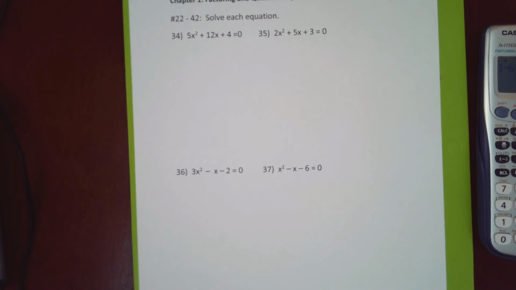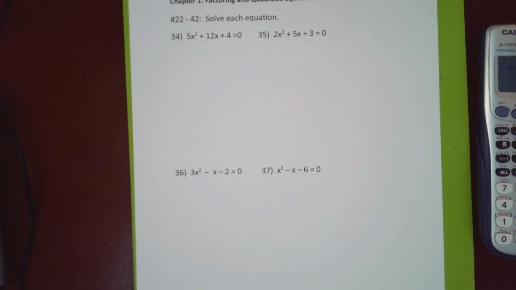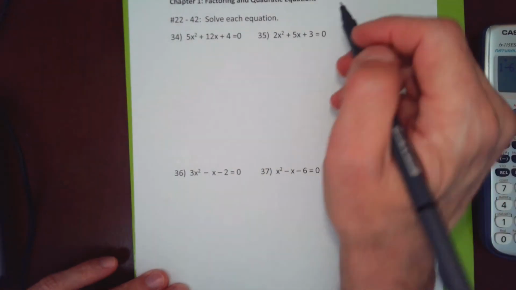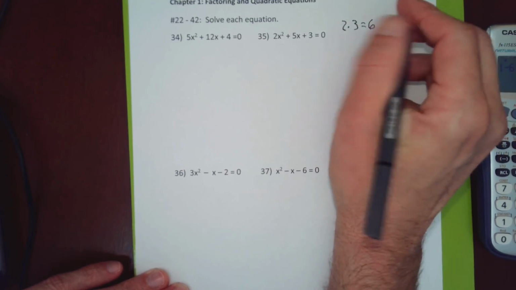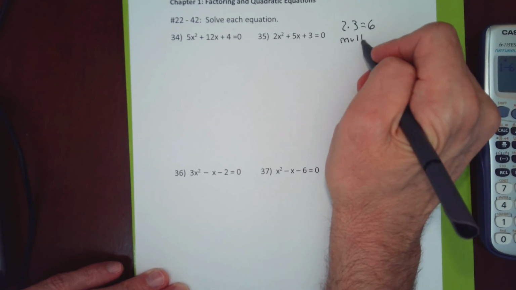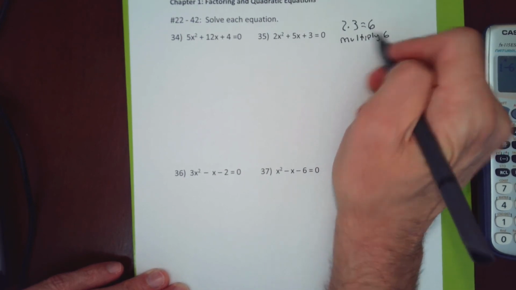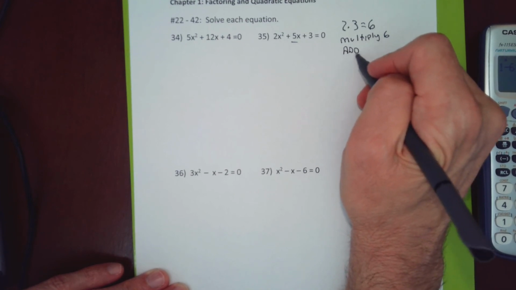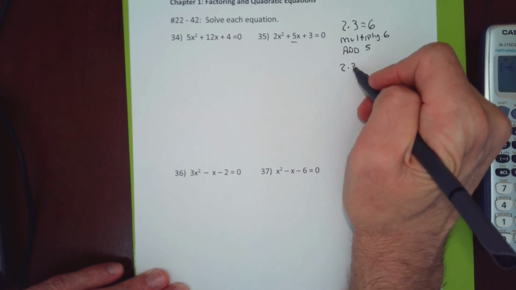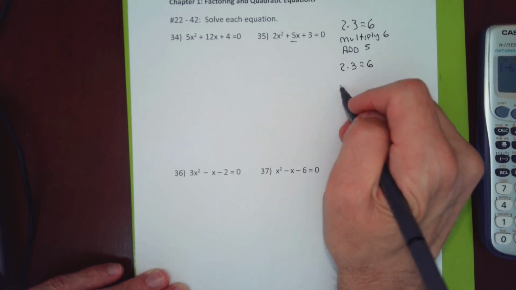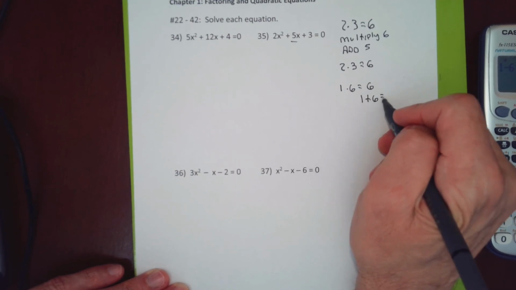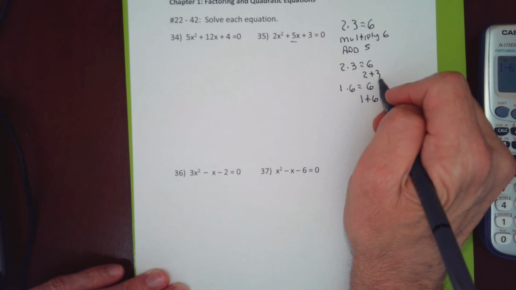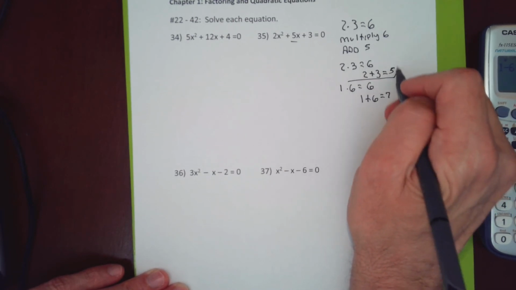Let me do 35 with you. Pause the video, try to do 35. I'll write something down so you can check. 35, I need the group factor. I'm going to multiply the lead coefficient 2 by the constant 3 and get 6. I'm looking for plus numbers. They have to multiply to 6 and add to 5. My choices are 2 and 3. Those are plus. They multiply to 6. And 1 and 6. Those are plus. They multiply to 6. 1 plus 6 adds to 7. 2 plus 3 adds to 5. So I need the 2 and 3 pair.